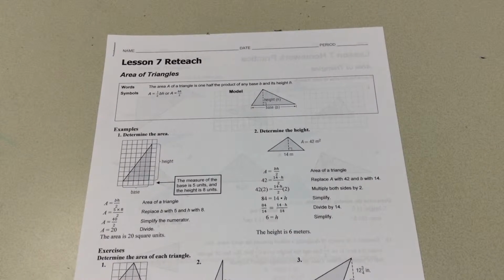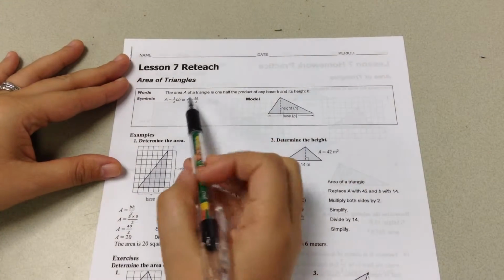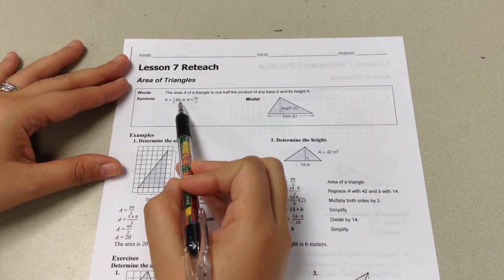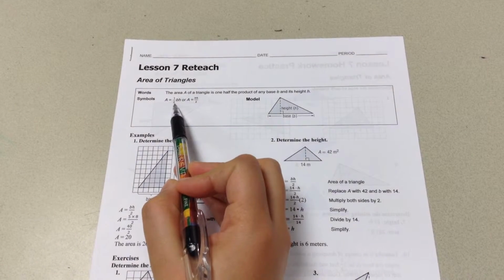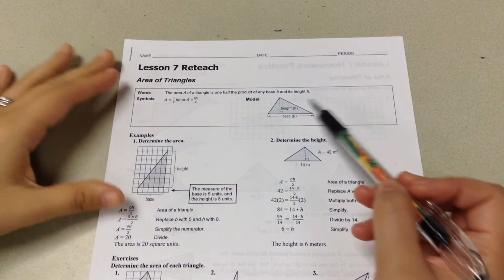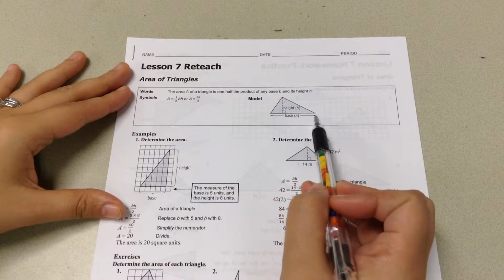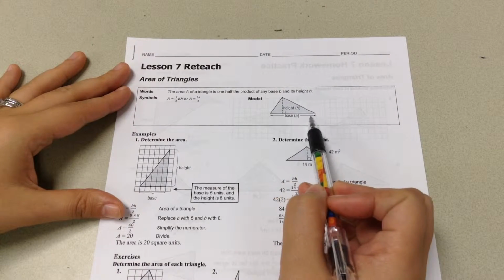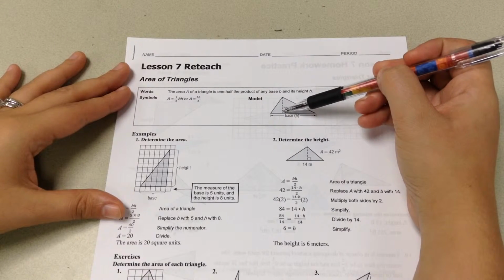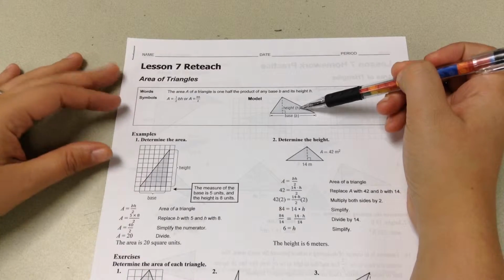Hey guys, today we're going to be learning about the area of a triangle. Basically, the area of a triangle is base times height, and then you have to take half of it, or in other words, you divide it by 2. When you get a triangle, there's always going to be two numbers. The one at the bottom is going to be the base, and the one that's going straight up and down is going to be your height.